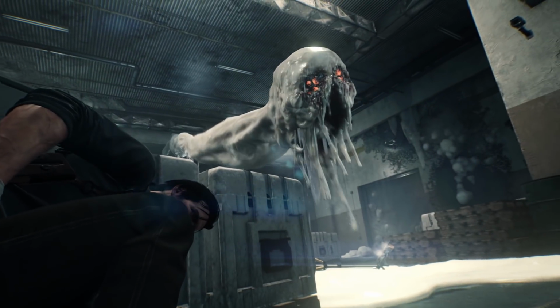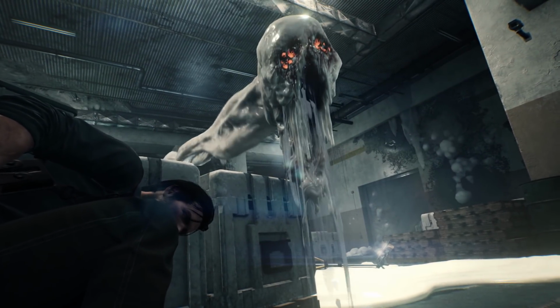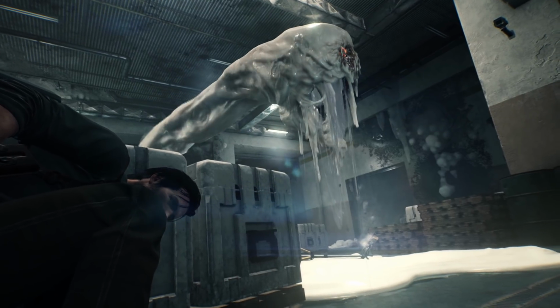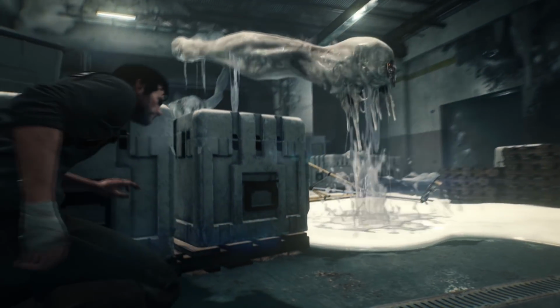White goo has also made its appearance. This is the first time I see a white goo monster. I don't have much to say on this, but I can say a few things about the black goo.